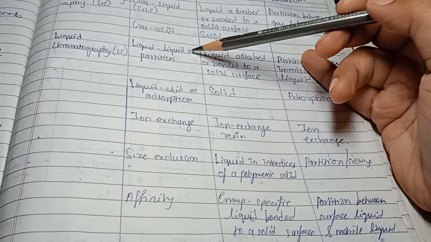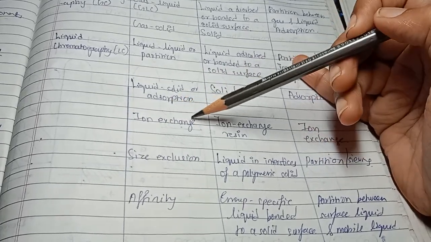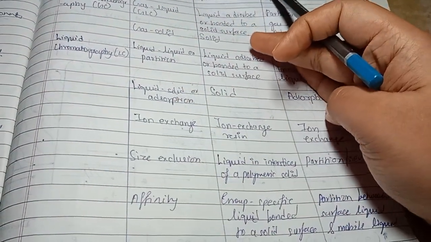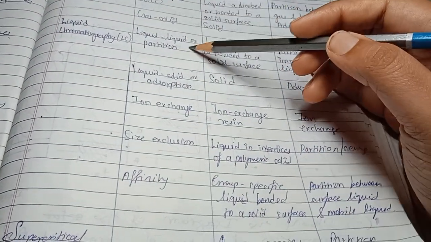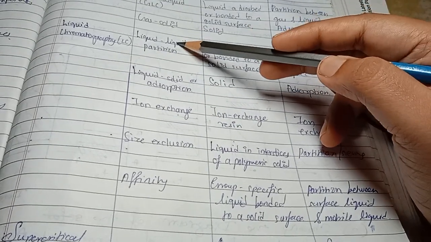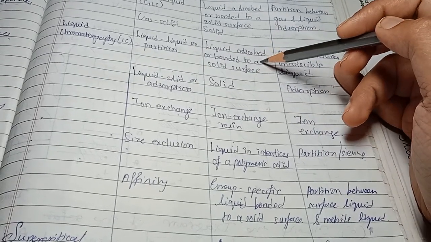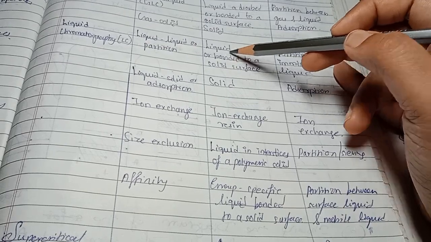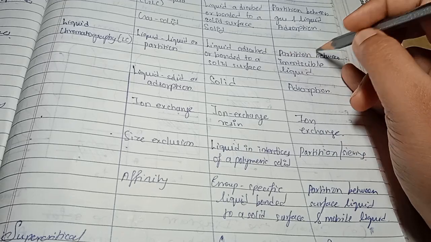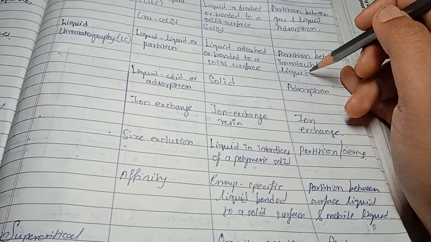You can see liquid or partition, then liquid solid or adsorption, then ion exchange, then size exclusion, then affinity. What makes them different from each other? Let us know. Here in liquid or partition, the stationary phase is liquid, adsorbed or bonded to a solid surface. Of course the mobile phase will be liquid, and it will be bonded to the stationary phase, which is a solid surface. The type of equilibrium is partition between immiscible liquids.